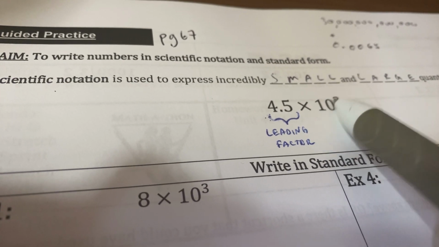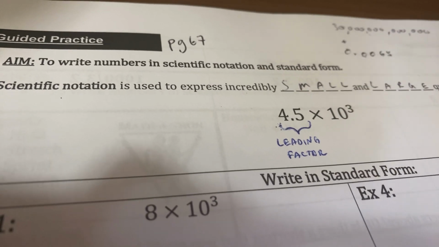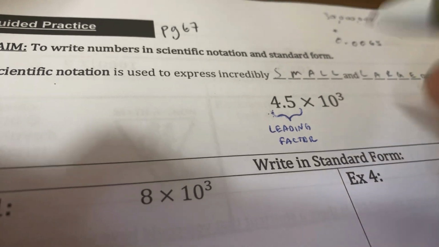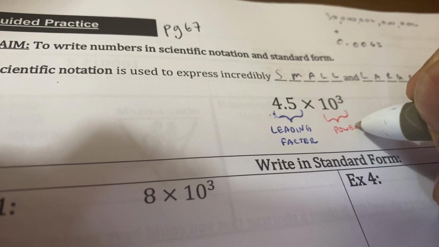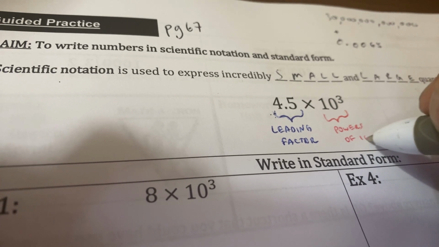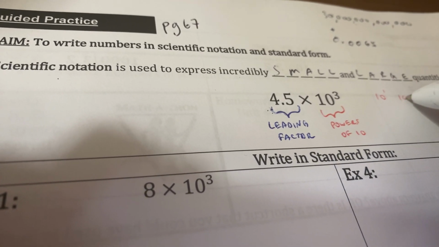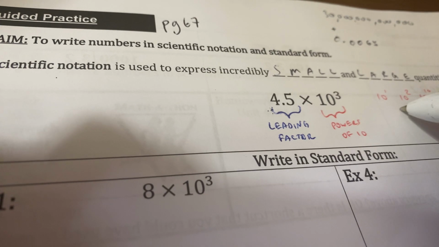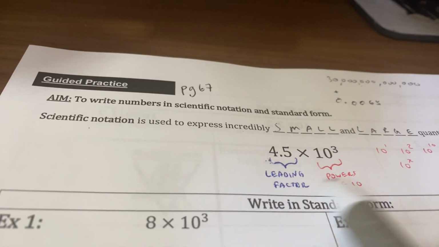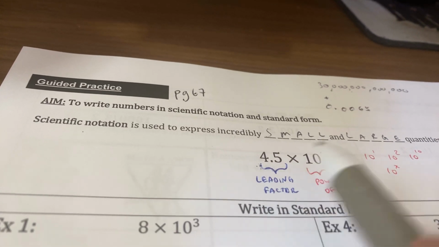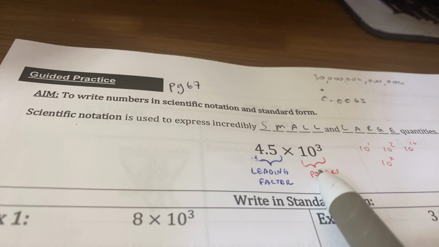And what's this other factor? This is 10 to the third, 10 to the fourth, 10 to the fifth. It's a power of what? We call these powers of 10, right? 10 to the first, 10 to the second, 10 to the 10th, 10 to any power, 10 to the x power, right? 10 to any power is called a power of 10. This is how you write scientific notation. You have a leading factor and you have a power of 10.